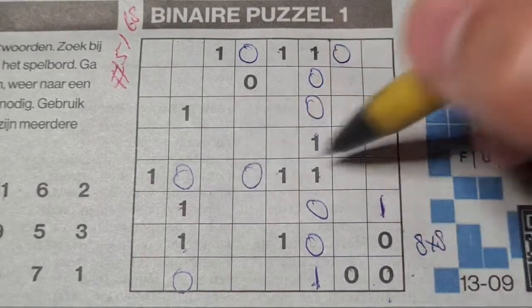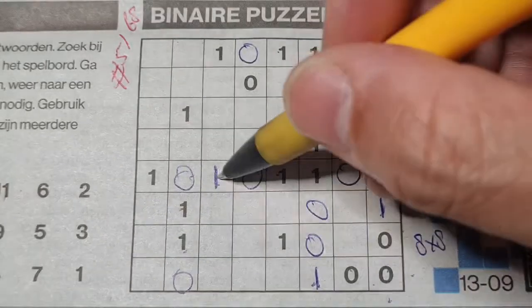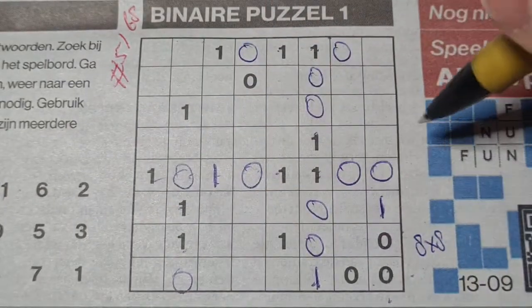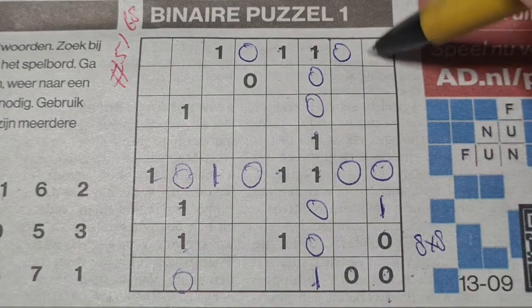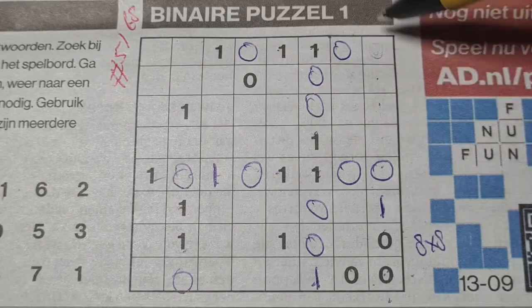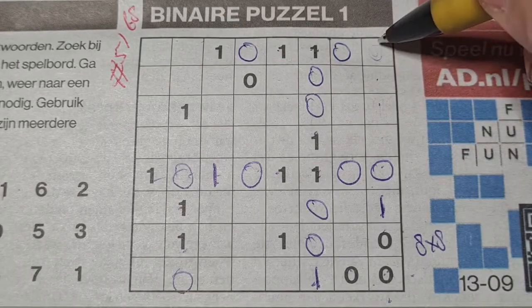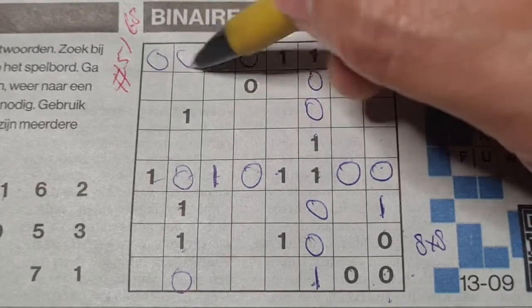Double one, here no, there no. Between 2 zeros comes a 1. 4 ones we have here, so the rest are zeros. Here we have 3 zeros. If I place number 5 here, then we have 3 ones in a row in this column. Not allowed, one of the rules, so this should be a 1. 4 ones we have here, so the rest are zeros.